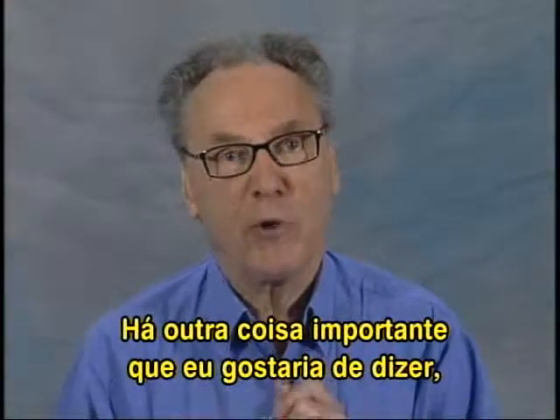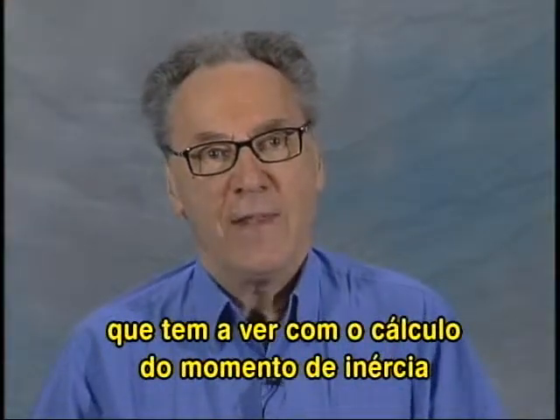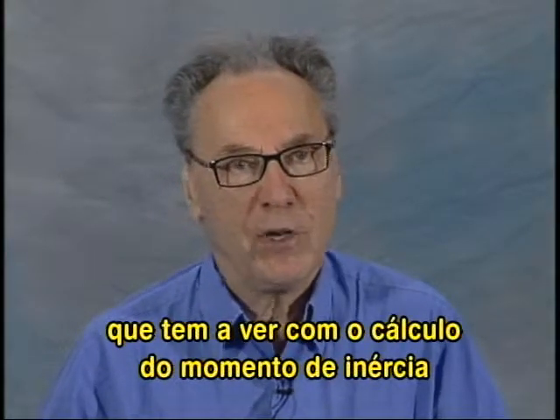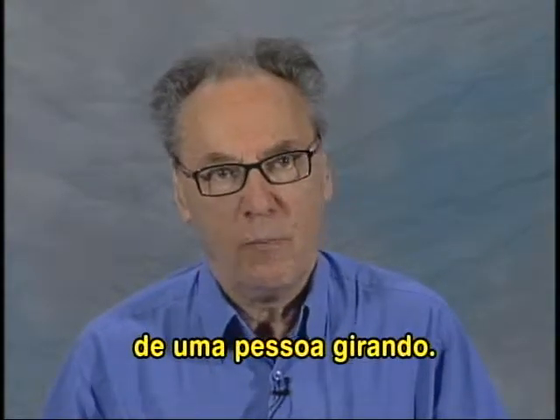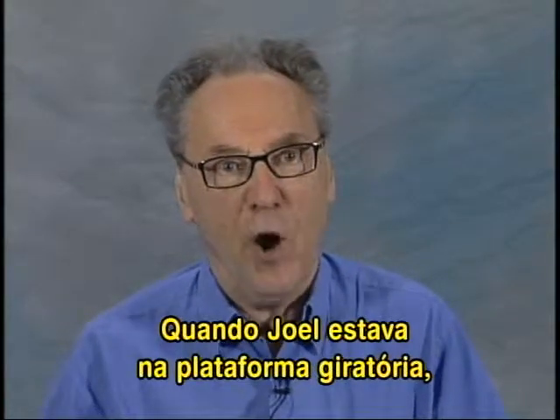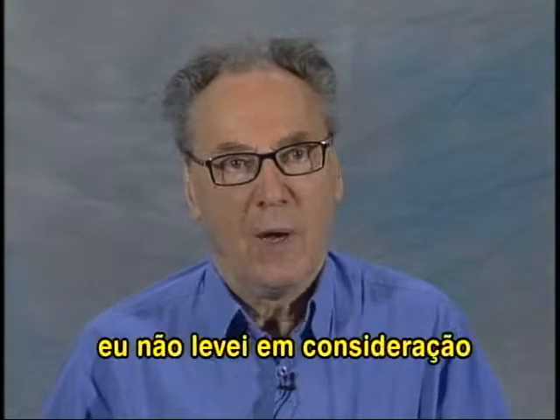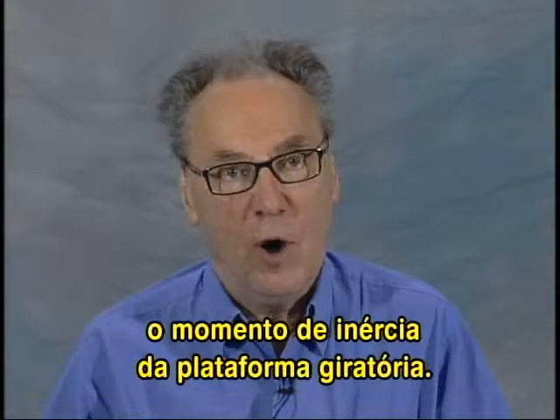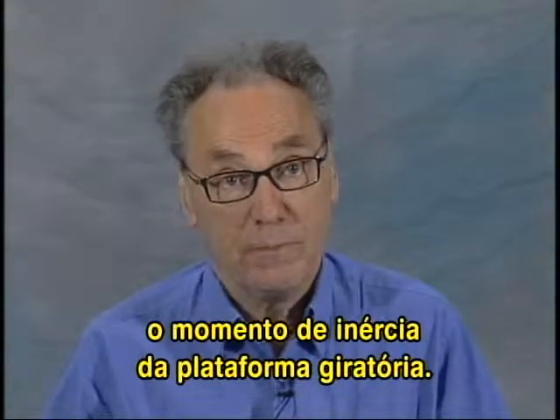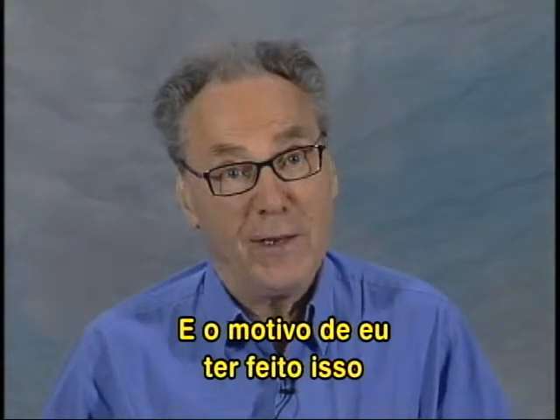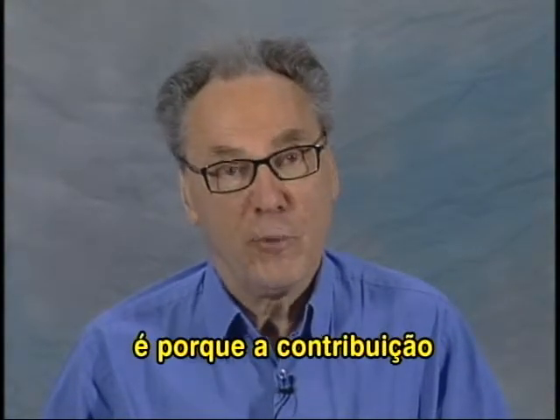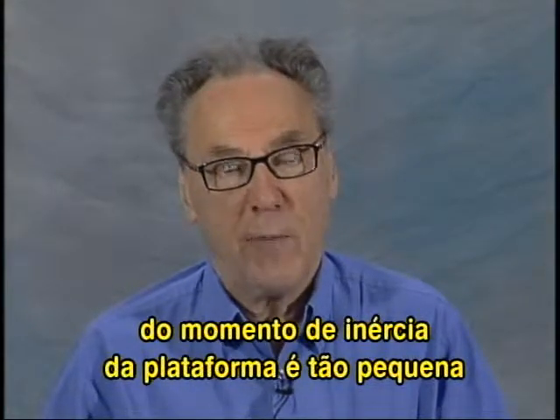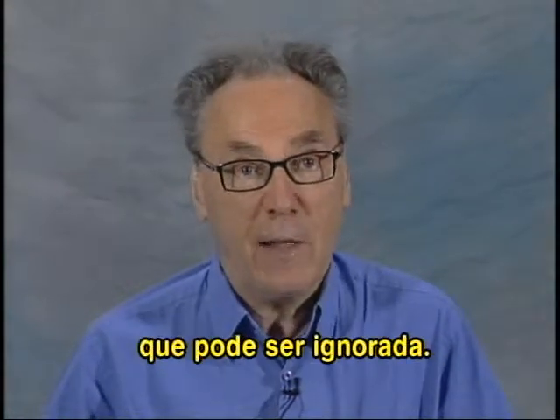There's one more point that I wanted to make, and that has to do with the calculation of the moment of inertia of a spinning person. When Joel was standing on the turntable, I did not take into account the moment of inertia of the rotating table. And there was a reason why I didn't, because the contribution of the moment of inertia due to this rotating turntable is so small that it can be ignored.